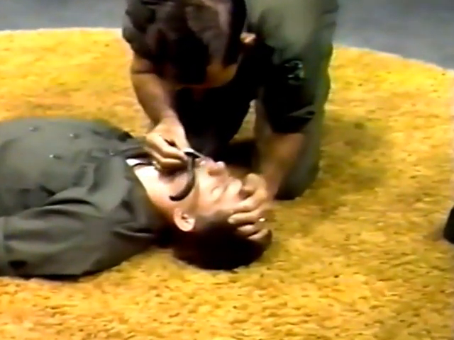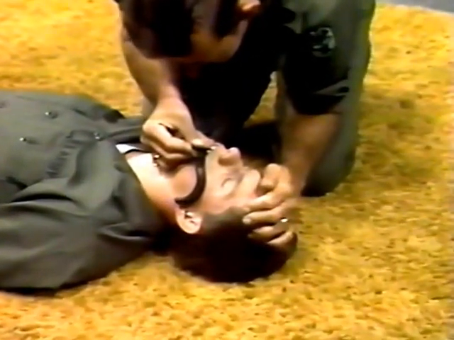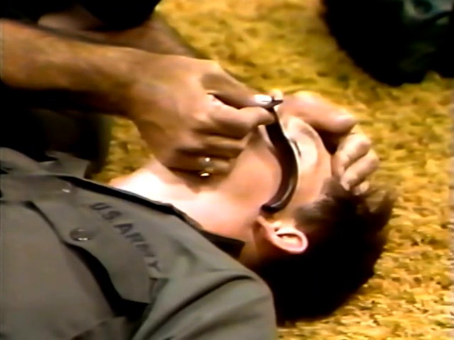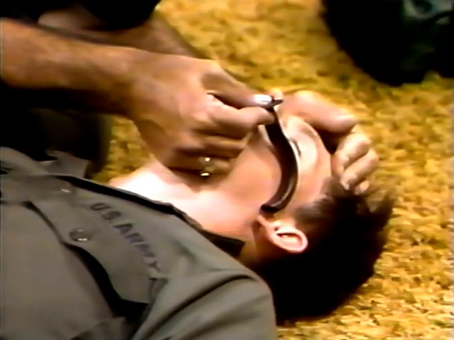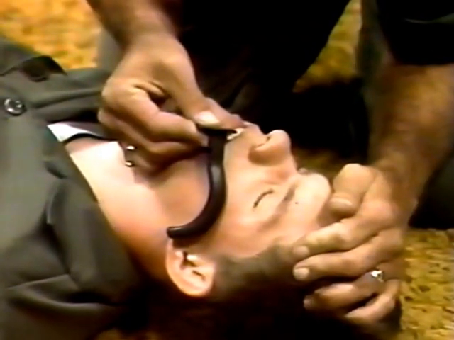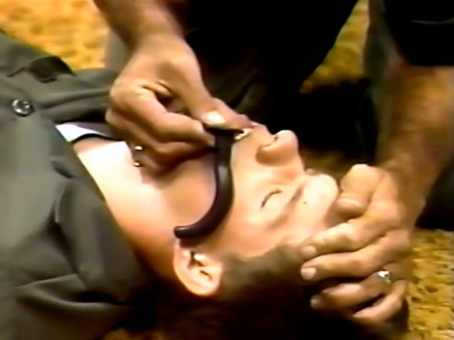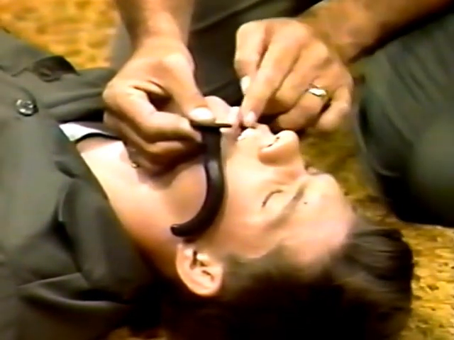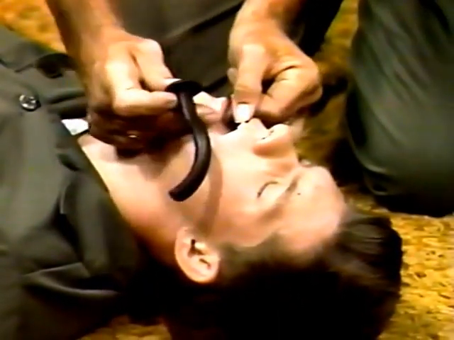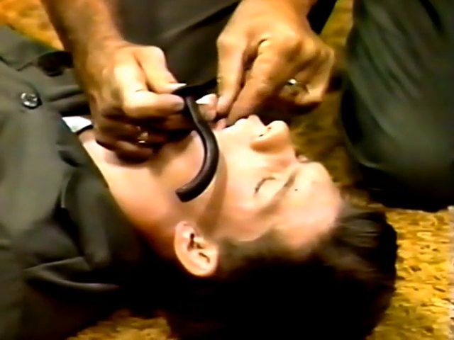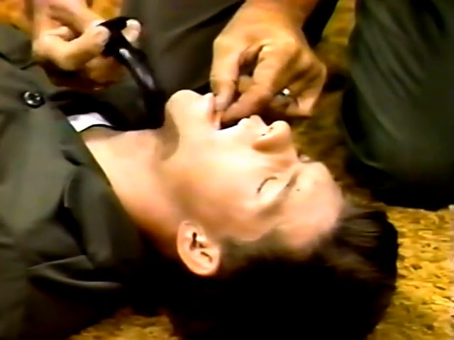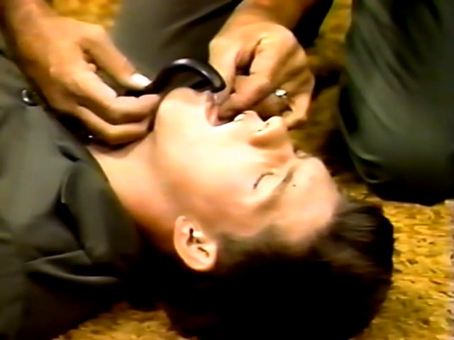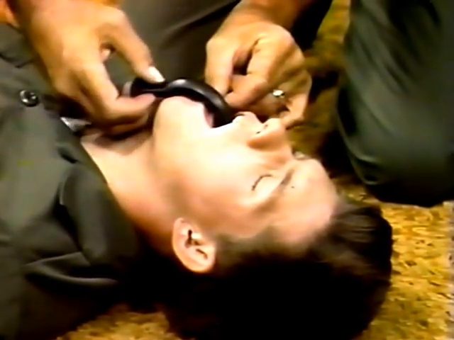First, measure the airway by placing it next to the patient's jaw. Measure from the corner of the mouth to the tip of the ear. Choose the correct size from among the different sizes you have available in your medical aid bag. To insert the tube, open the patient's mouth with your fingers, being careful to keep the neck hyperextended. Now, hold the patient's tongue and insert the airway directly into his mouth.